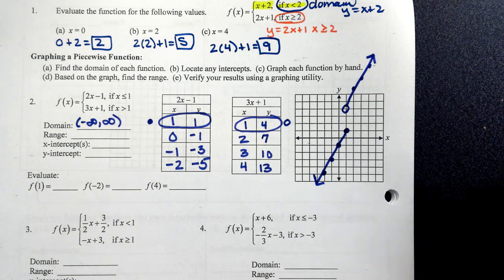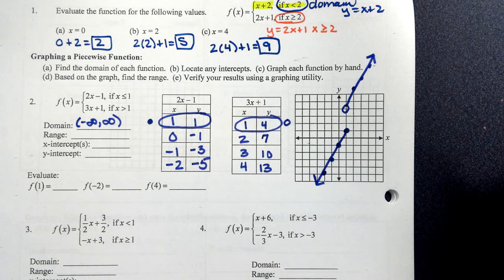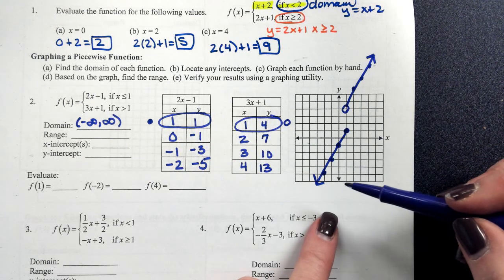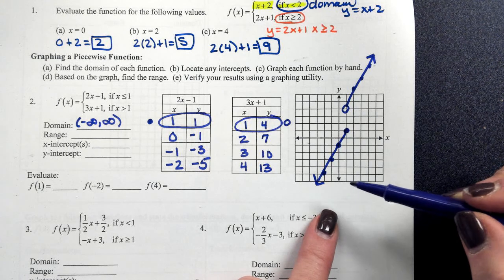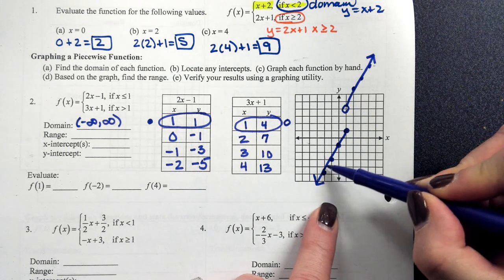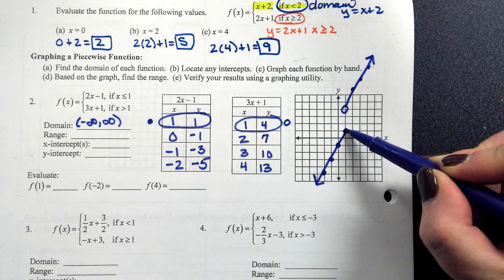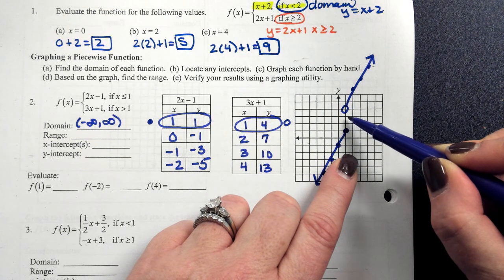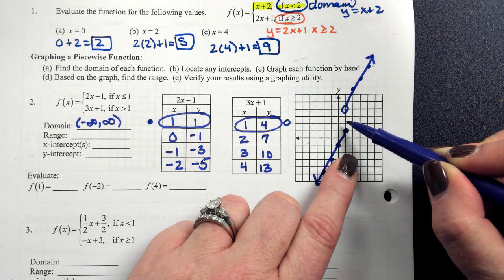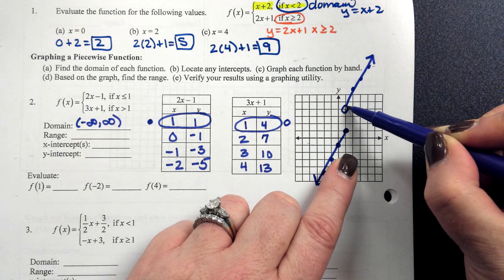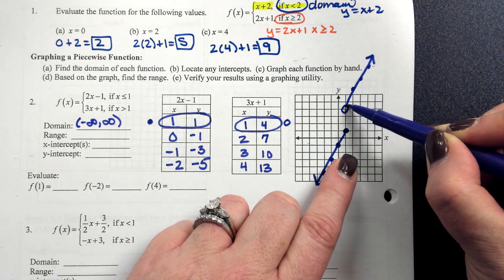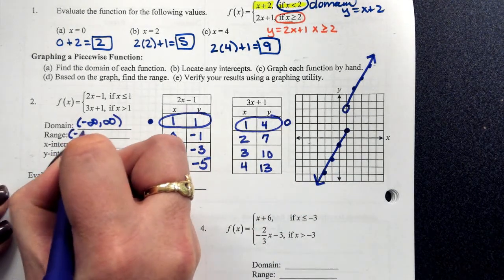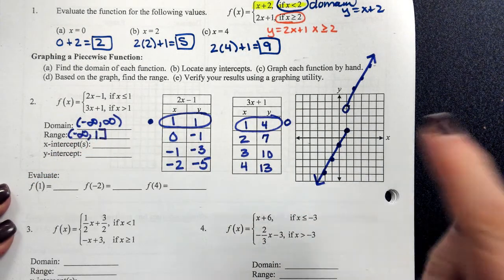But now you do have a problem with the range. The range are your y values. So notice if you look at the graph you create, and that's why you want to wait to do these until after you've done the graph. Notice I'm coming from negative infinity, and I stop at this particular y value. What is the y value of this point? Y is less than or equal to 1. But then, notice, is 2 or 3 included in the range? Are there any points that have a y value of 2 or 3? And then you have to pick the range back up at this particular point. So the range is going to be broken. So it's going to be negative infinity to 1 with a bracket, because you're including 1.